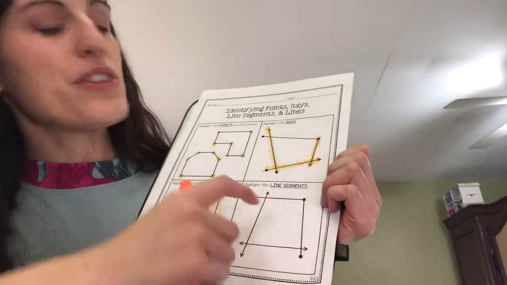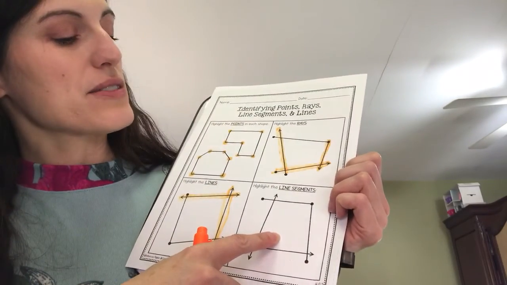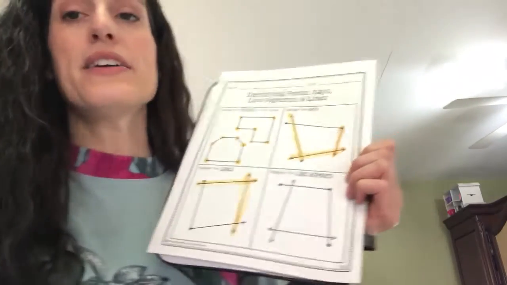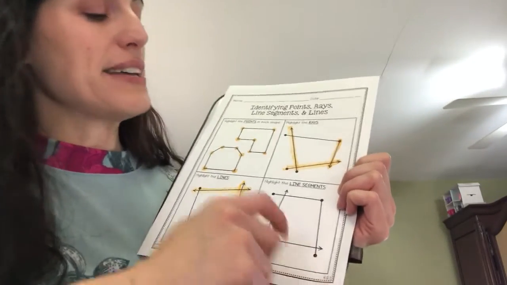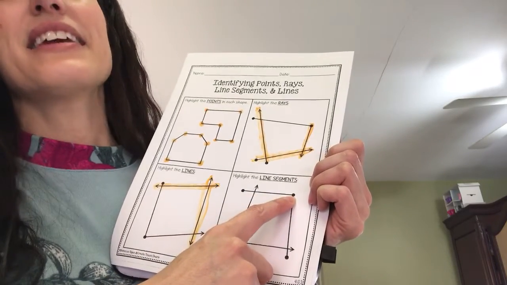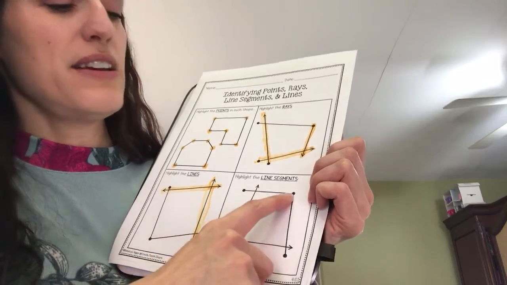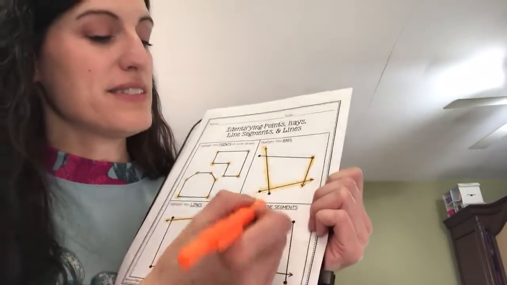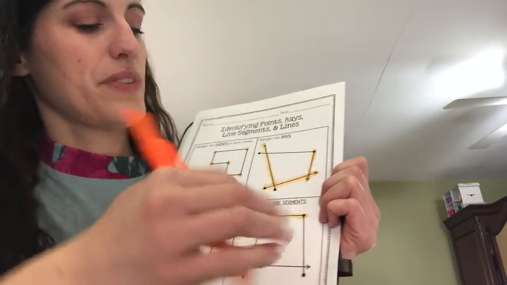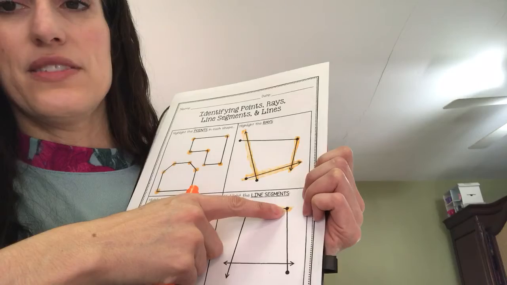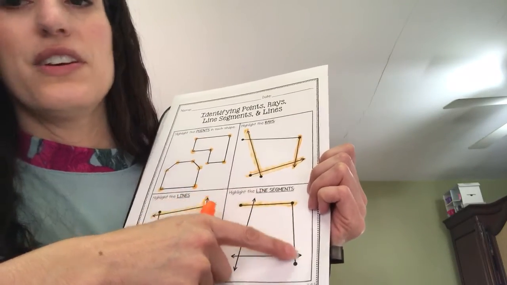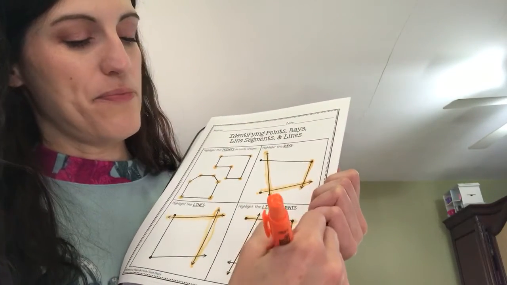Our last one we're going to do is look at line segments. Okay, a line segment has no arrows. Okay, so it has to have dots on both sides. Let's look at this one. Yes. Yeah, so this one, no arrows, it is just a segment. So we can highlight that. Okay, let's look at this one. This one, no arrows. So yes, that is a segment.